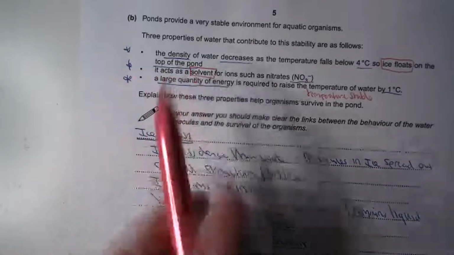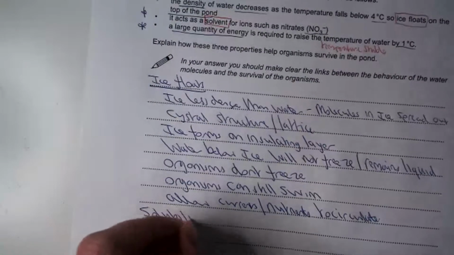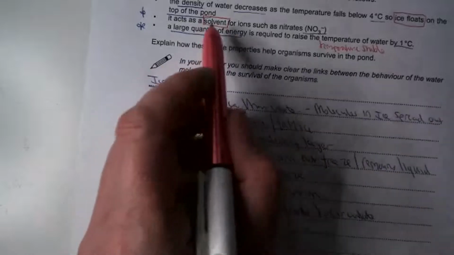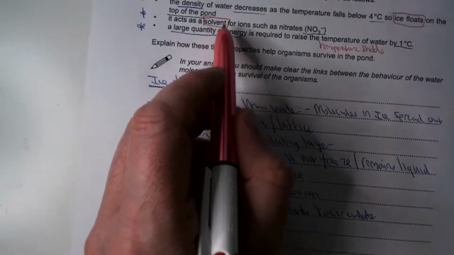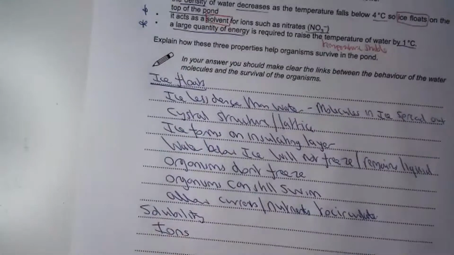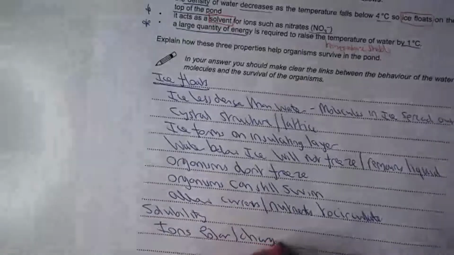Okay, second bullet point is to do with solubility. So because water is a charged molecule, ions are also polar or charged.